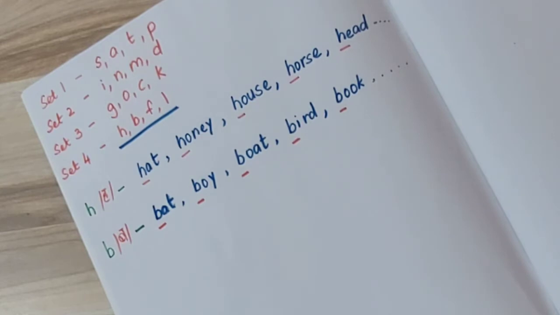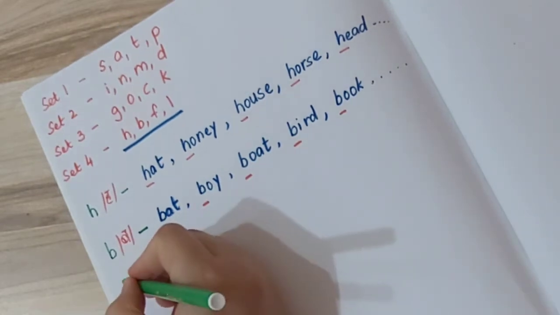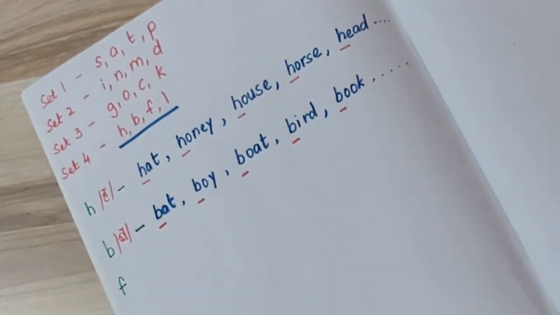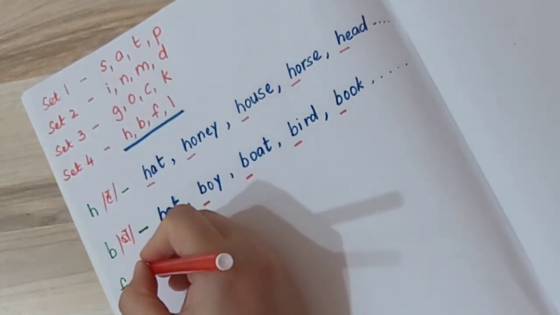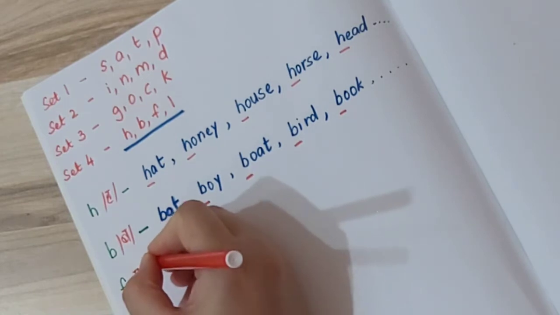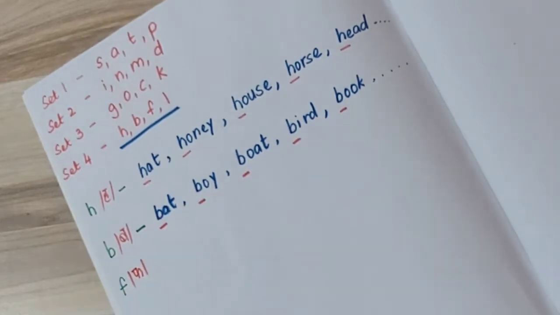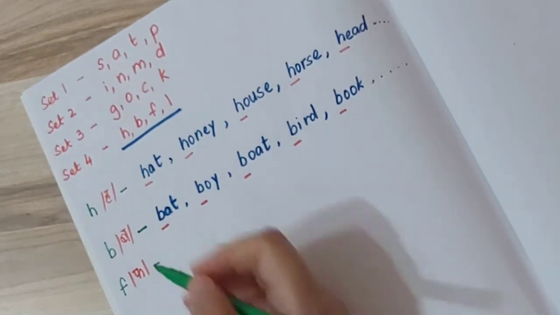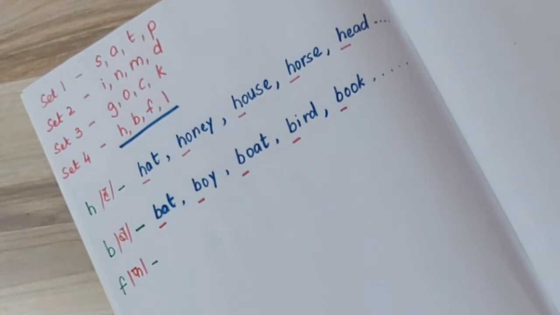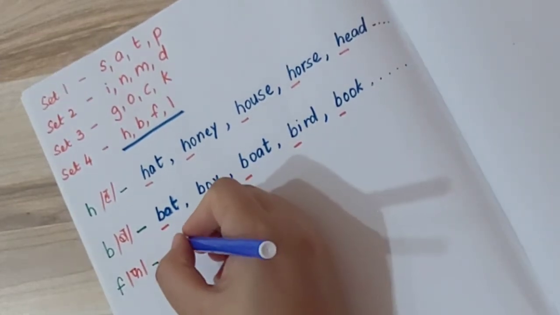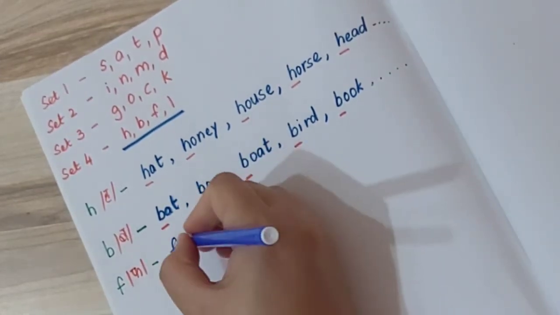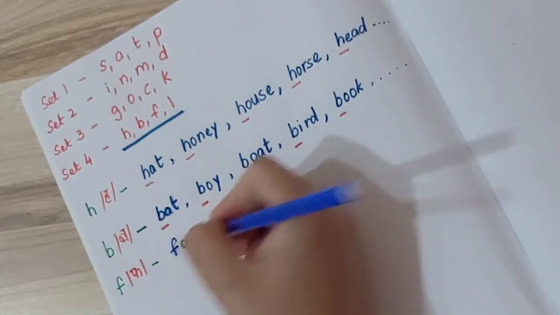Let us see the next letter. Our next letter is letter F. And the sound of letter F is F. Sound of letter F is F. Let us see some examples. F, fur, folk. F, fur, folk.